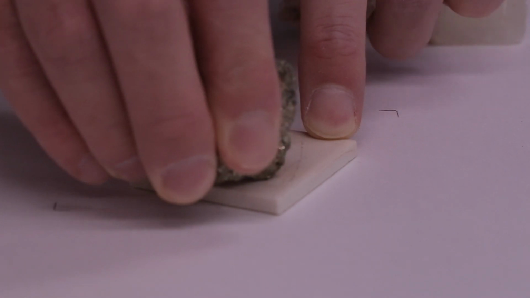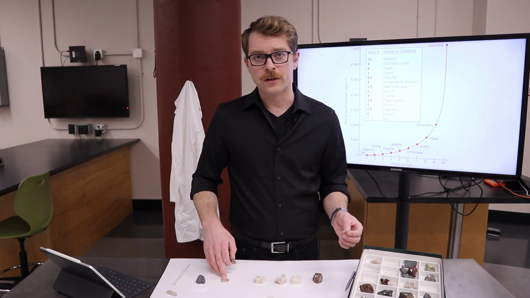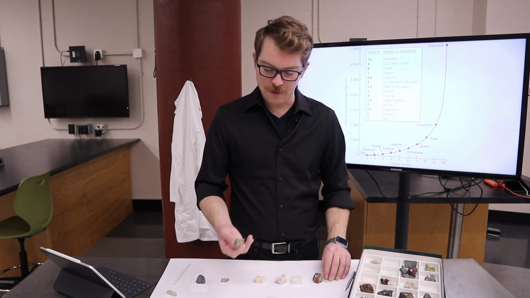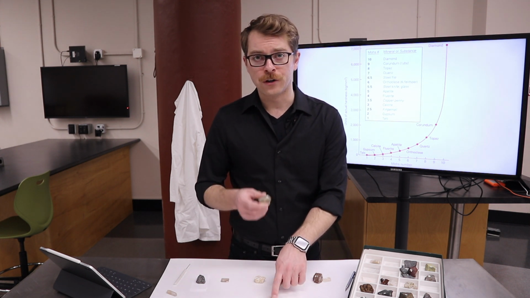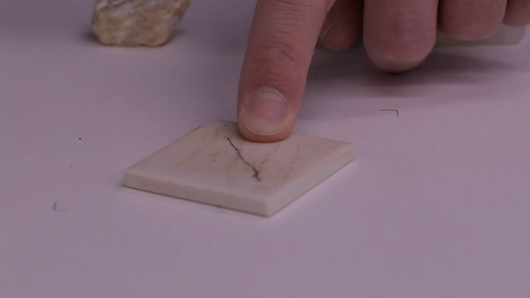So as we just saw in the muscovite and gypsum example, the gypsum was weaker than the muscovite, so it was leaving a powder on the muscovite surface. And the same thing can be said for the streak plate. Because the streak plate is harder than the pyrite, it will leave residue on the streak plate's surface.